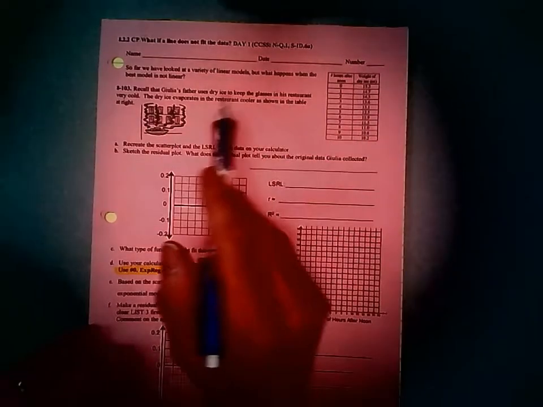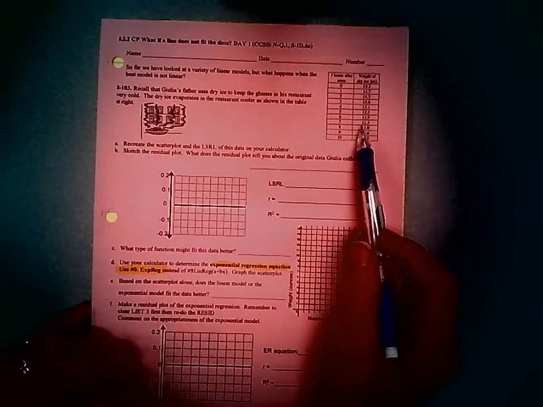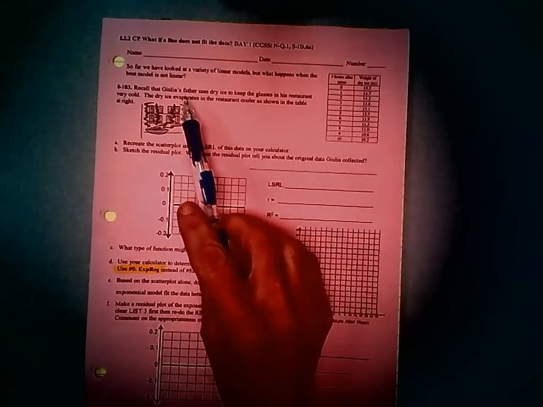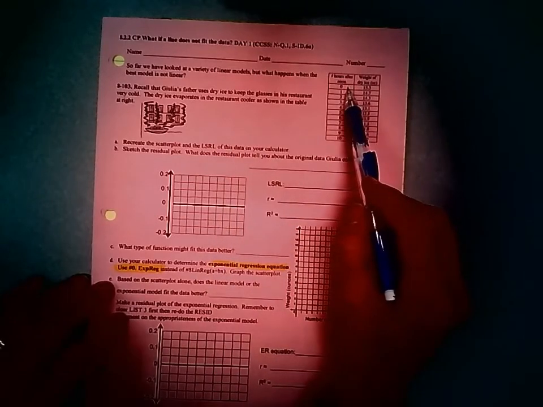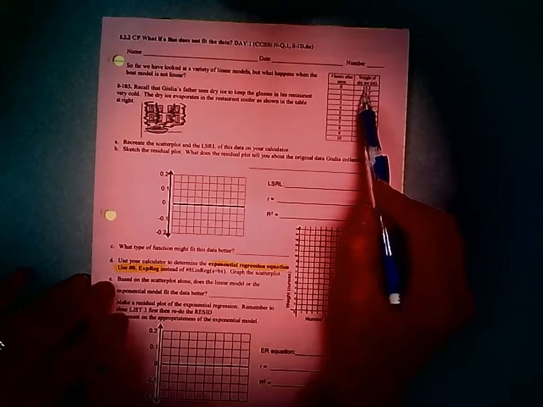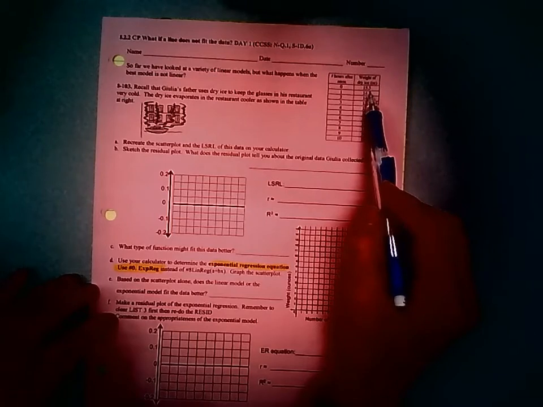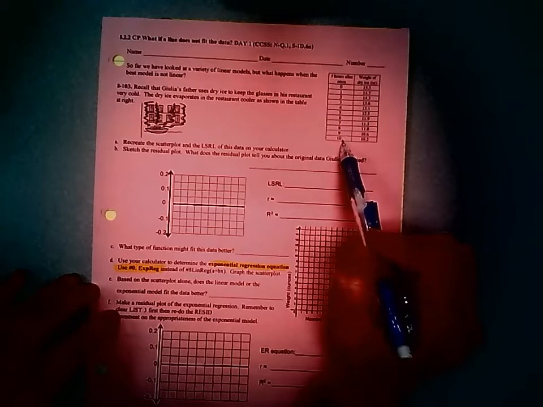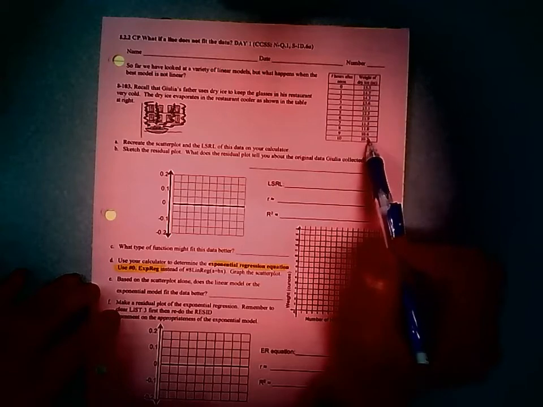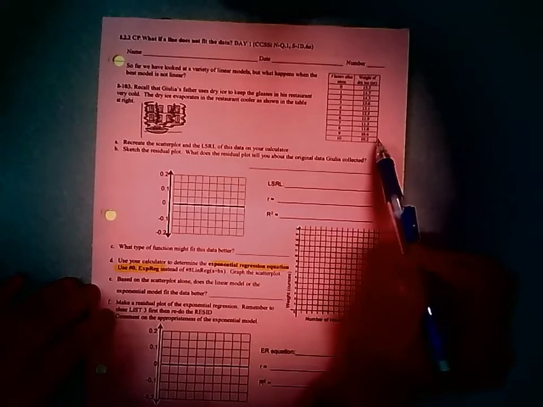So we're going to look at this dry ice situation. We're going to start at noon, and we're going to have 15.3 ounces of dry ice. So our X values are the number of hours after noon, and the Y values are our ounces.